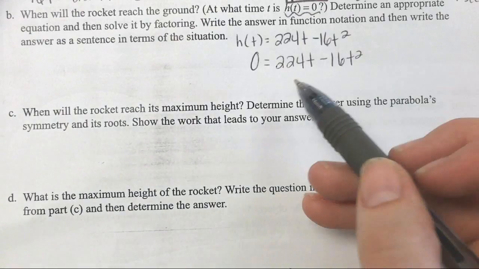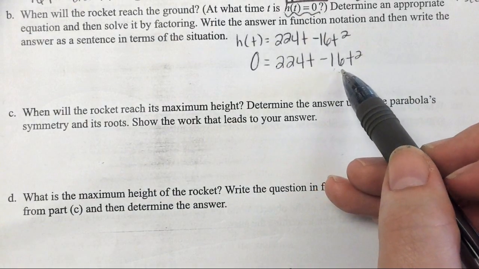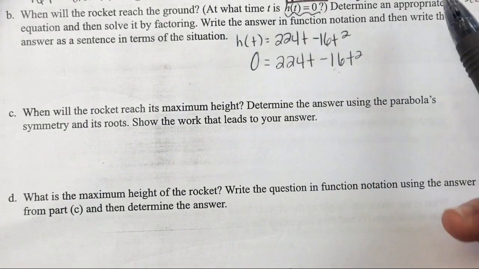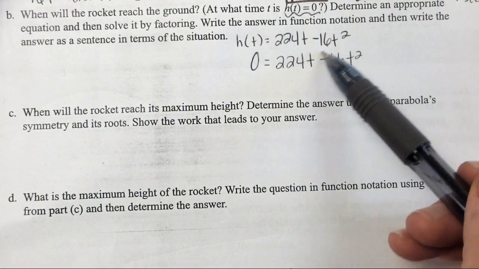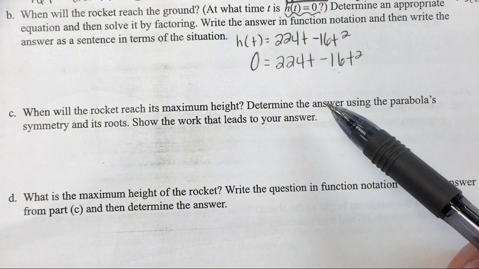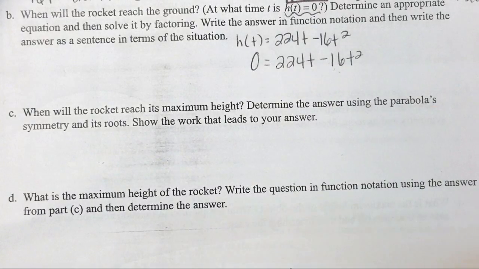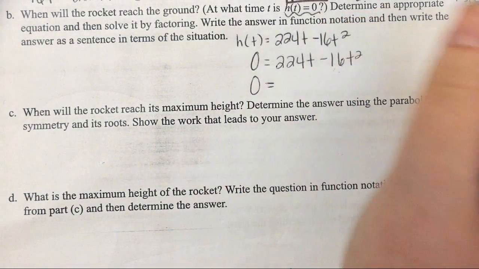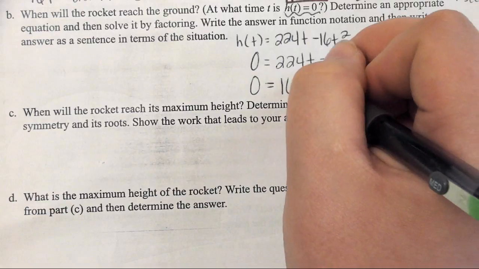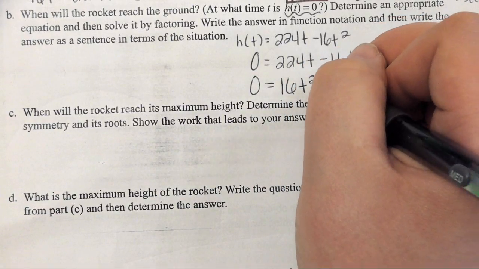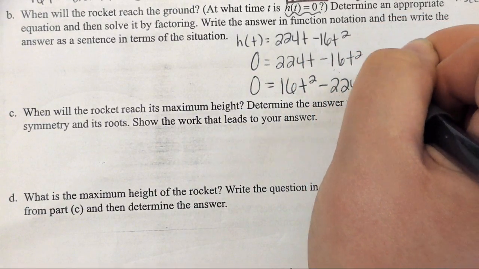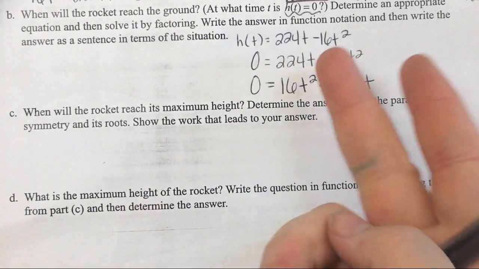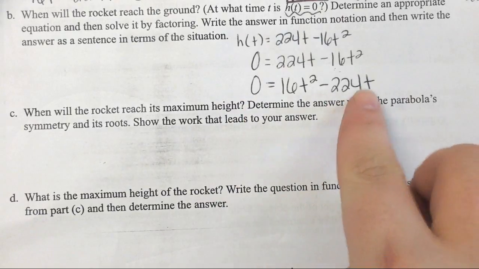But again, I'm unhappy with that negative. I don't know how to factor. We've not been factoring with the negative with the squared guy. So I'm going to multiply both sides by negative 1, and I'll have 0 equals, and I'm going to rearrange at the same time because we're that good today, 16t squared minus 224t. I swapped those two, and I changed everybody's sign.